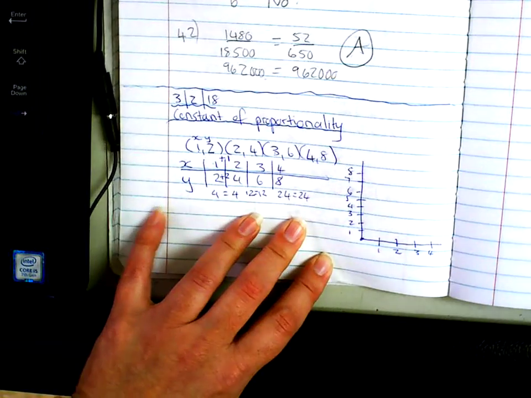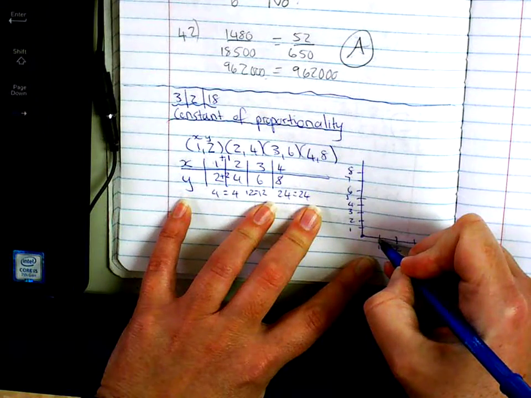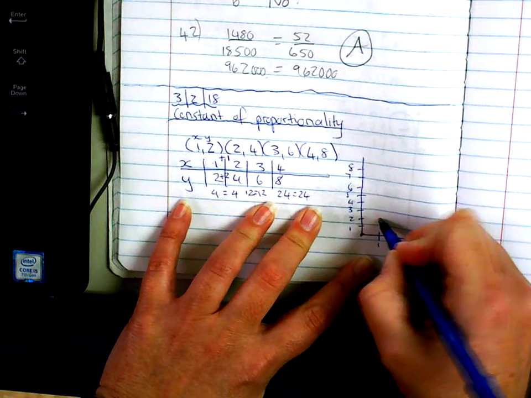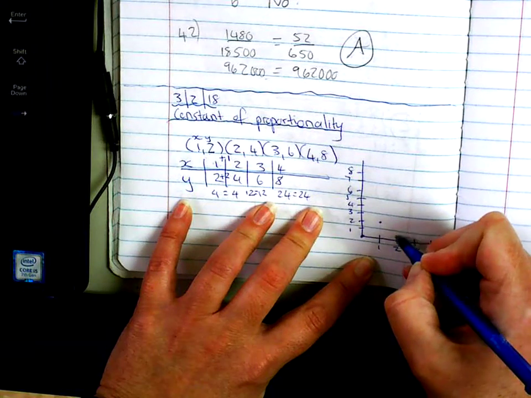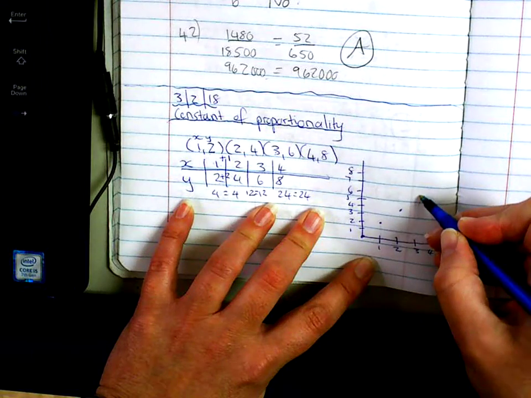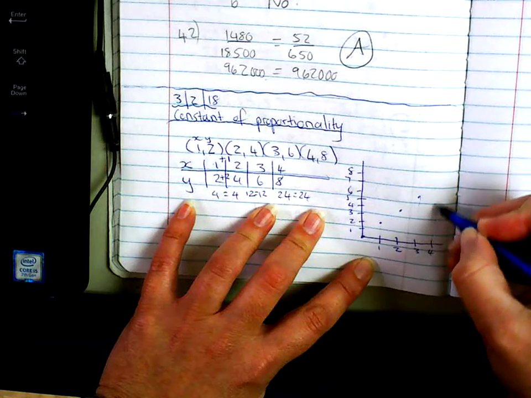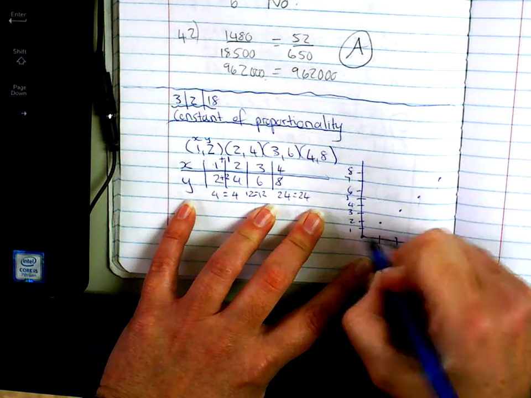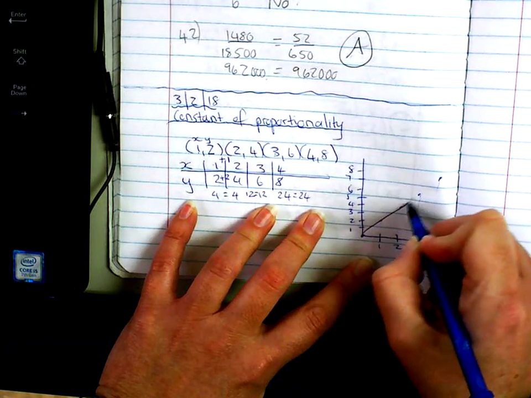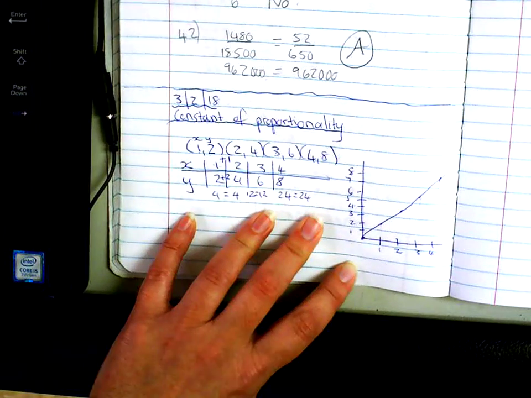Now I'm going to plot them down. 1, 2 is my first one. 1 for x, 2 for y. 2, 4. 2 for x, 4 for y. 3 for x, 6 for y, 4, 8. 4 for x, 8 for y. And now I can connect them, and it will make a straight line.